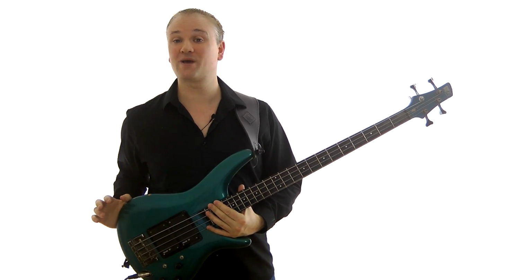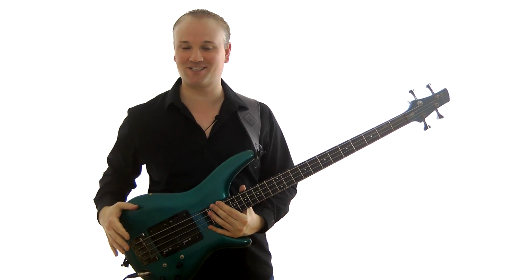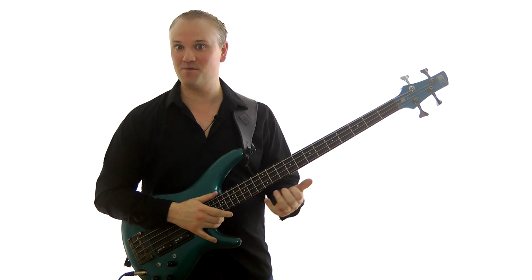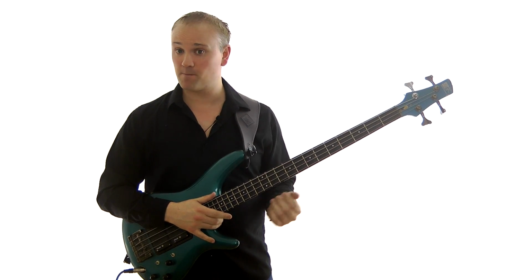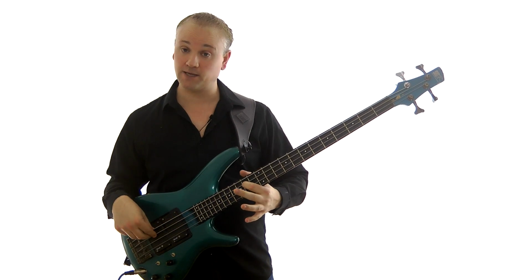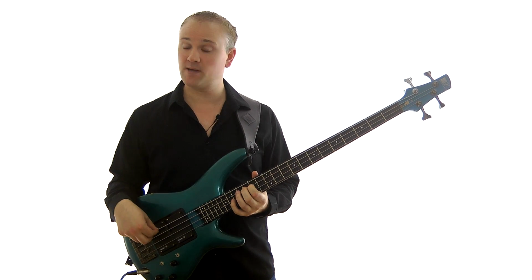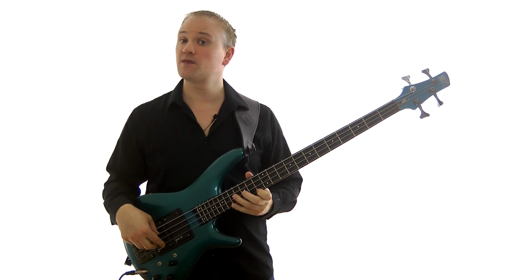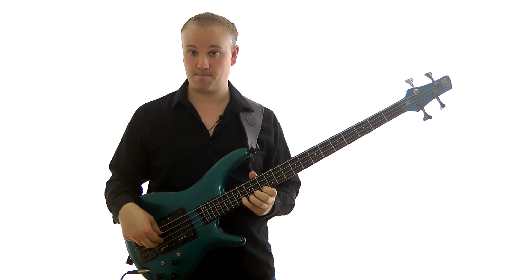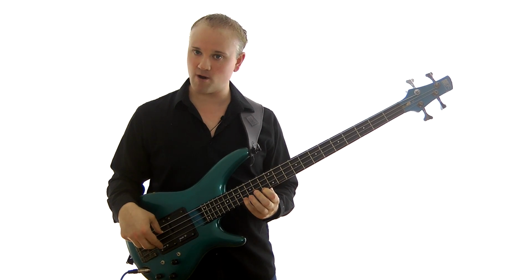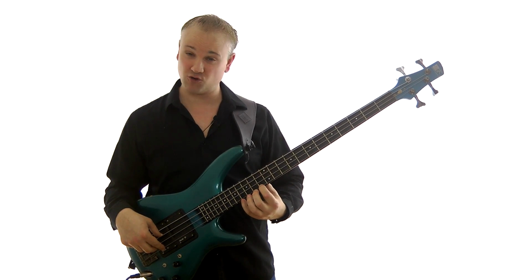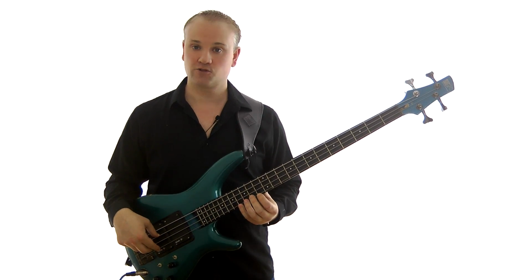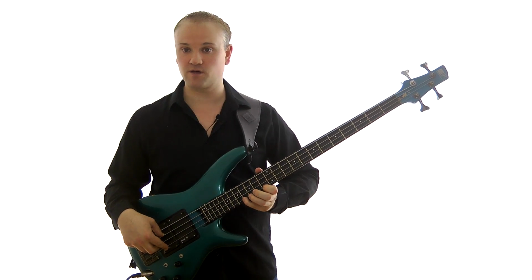For the 7th mode, we have the Ultralocrian scale. So this is a really funky name for a scale. So this is going to be a B Ultralocrian. So we start on the B there, and we're going to work up. B, C, D, E flat, F, G, then A flat, B. Okay, so it's a strange looking scale again because we've got this augmented second interval there, the minor third between the 7th and the octave.